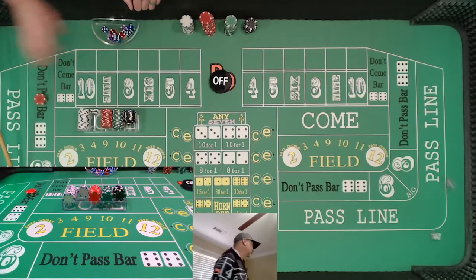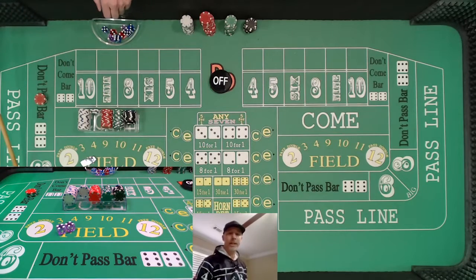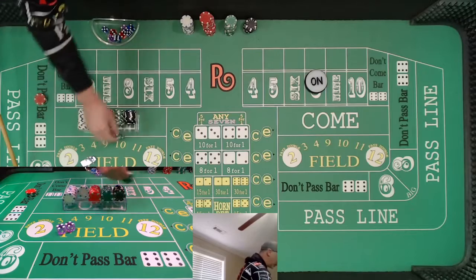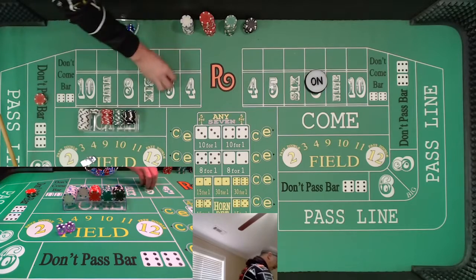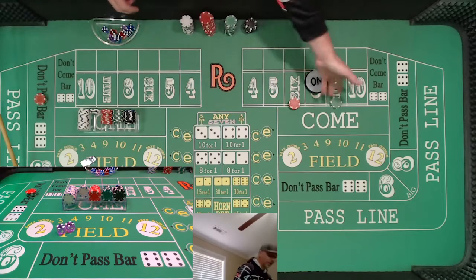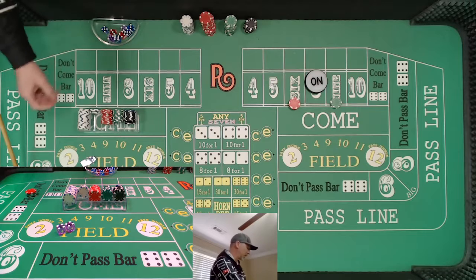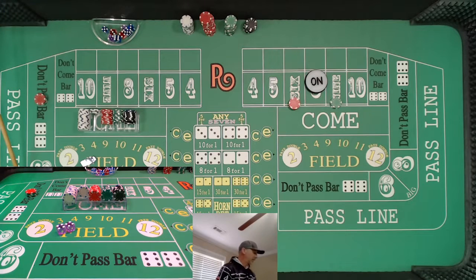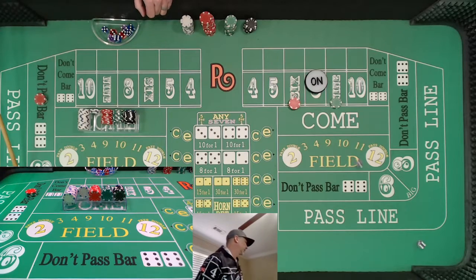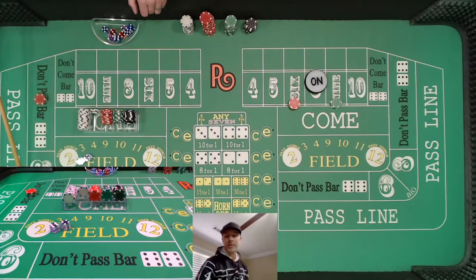Dice are out. 8 hard. So we'll get that 8 entered and we'll mark that 8. And we have $180 here, so I'm going to put a $90 6 and we'll start out with a $75 5. That's $165 out there. We've got $185 on the 7. So we've got the 6, 9, and 7. That's our bets. Here we go. Dice roll. And a 10 easy. That's not going to help us.